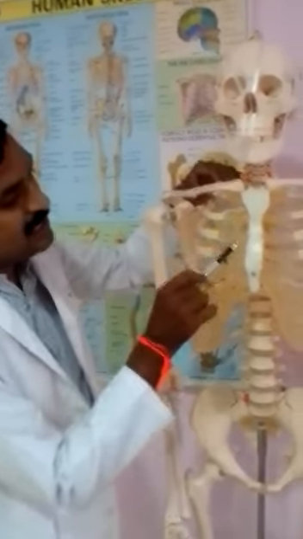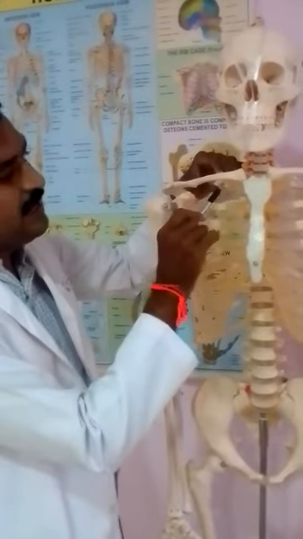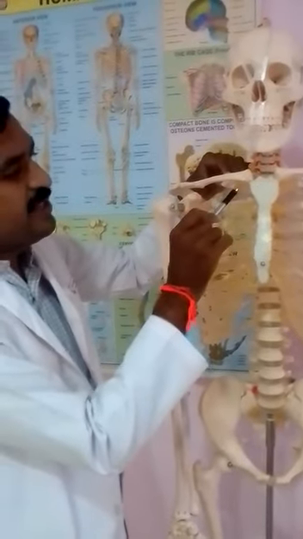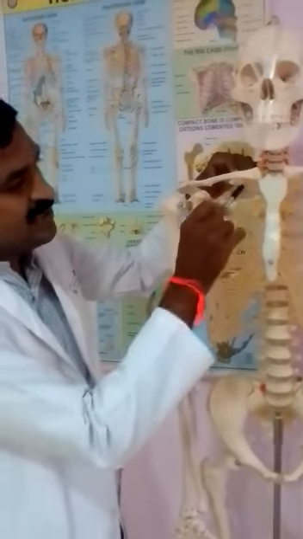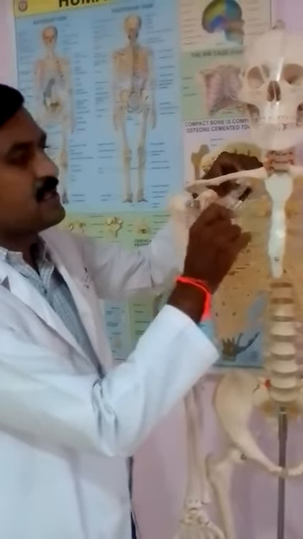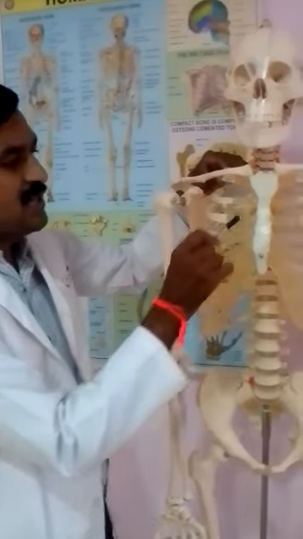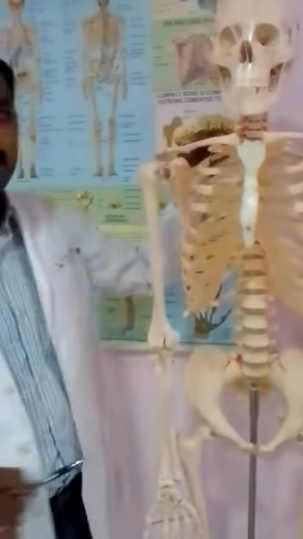Here we can see the cartilage, light yellow color. So the rib is connecting with the sternum by means of the cartilage. This is called synchondrosis. Chondro means cartilage, syn means connection. When cartilage is connecting two bones, it is called synchondrosis.